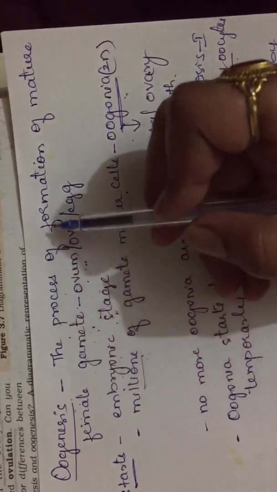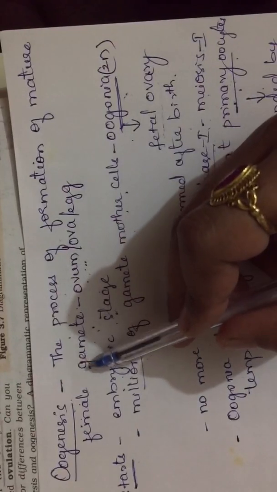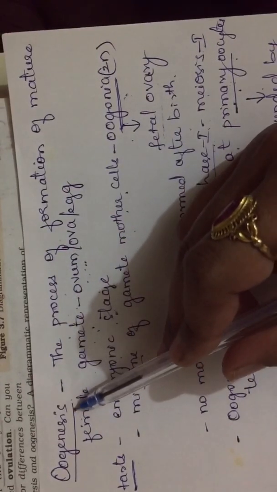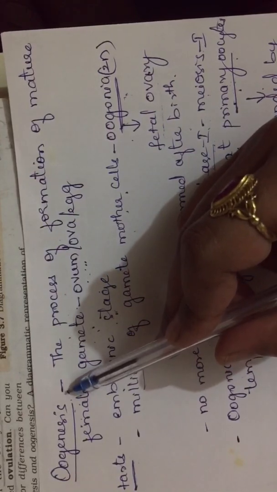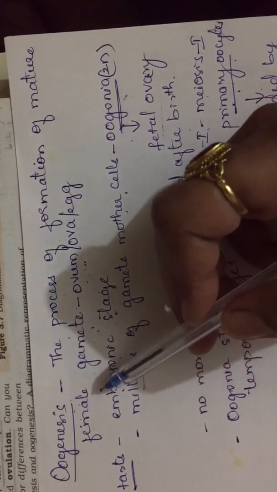As we said, the process of formation of sperm is called spermatogenesis. But oogenesis is completely different from spermatogenesis. How is it different? We shall see here.